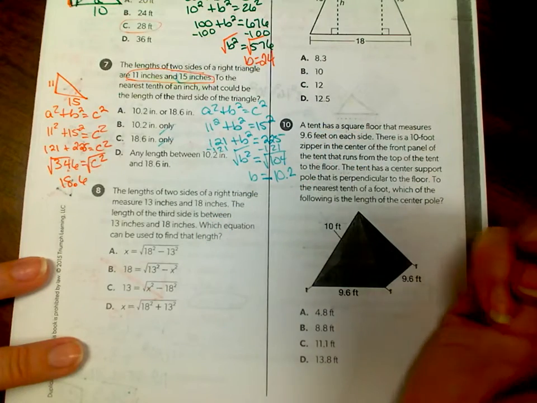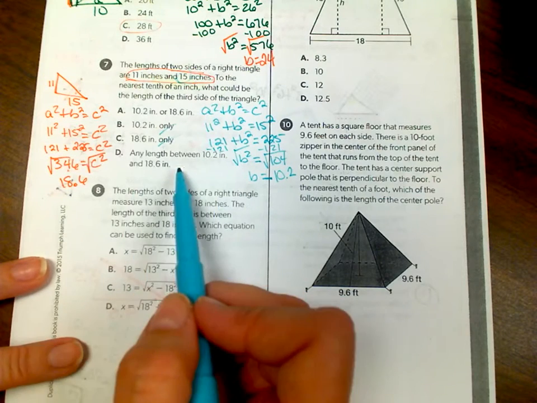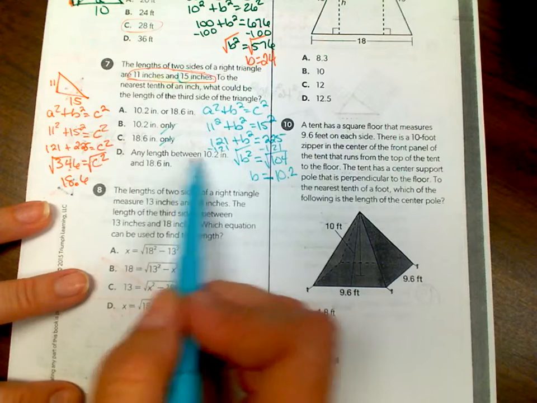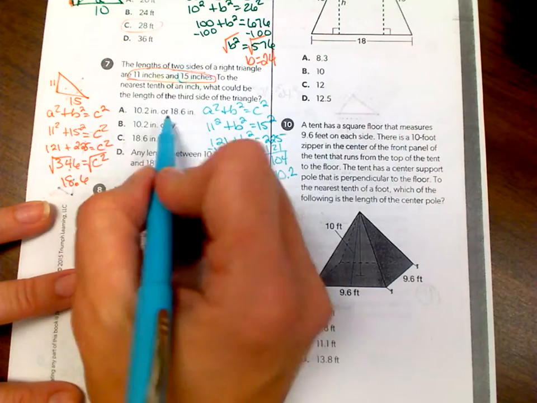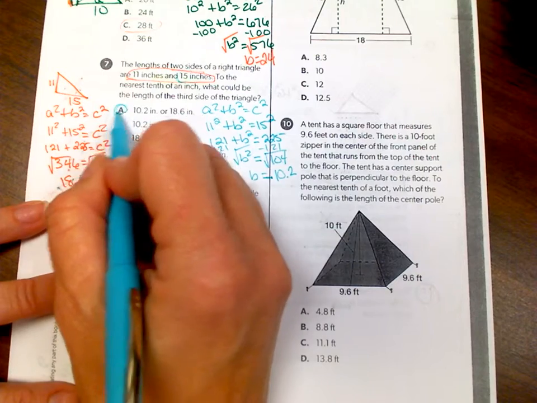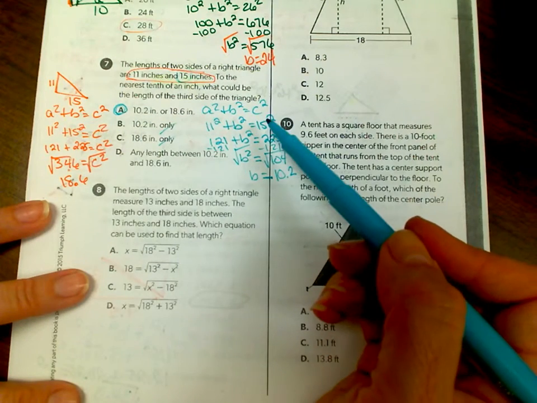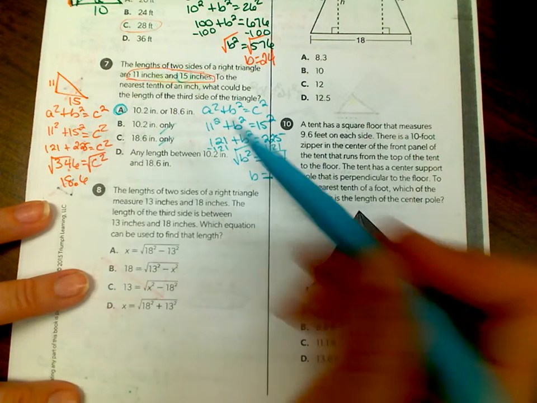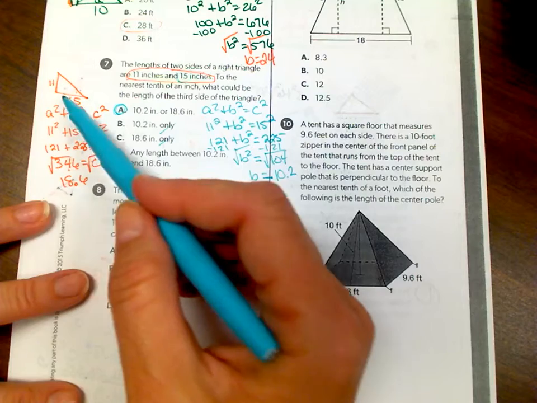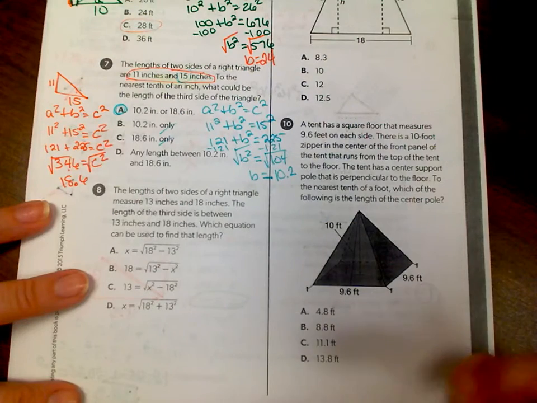10.2. So any length between 10.2 and 18.6. It can't be any length. If it was, it would not be a right triangle. If 15 was your hypotenuse, 10.2 is going to be your other leg. And if these were your legs, your hypotenuse would be 18.6. It's a little tricky.